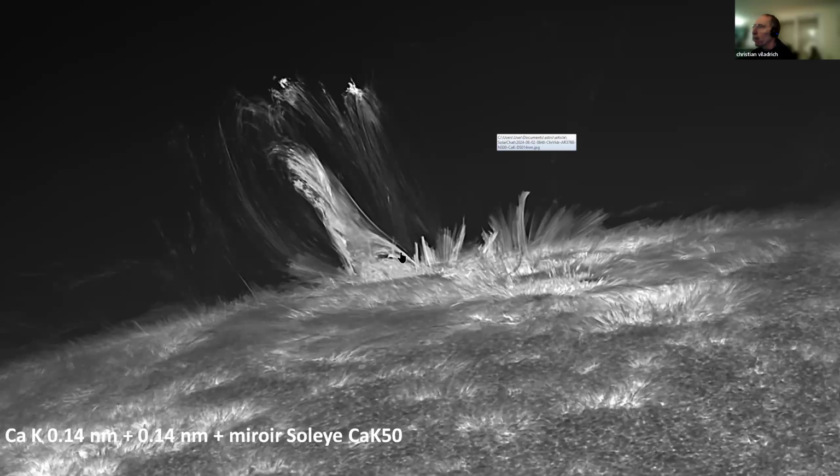This one is a flare, and this one developed in maybe 2 hours. In 2 hours, it went to a maximum and then disappeared. So this is double stack, 1.5 angstrom double stack, Alluxa filters, and with the coating on the mirror, the solar coating on the mirror.